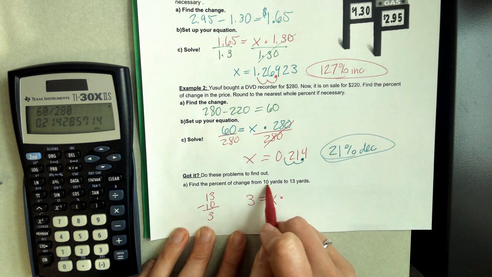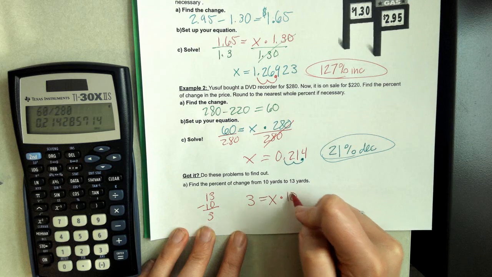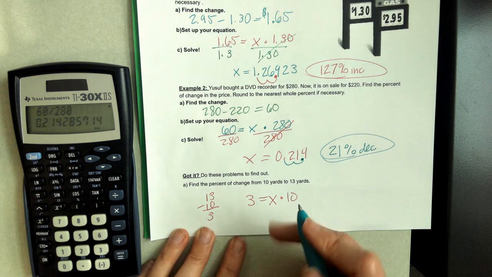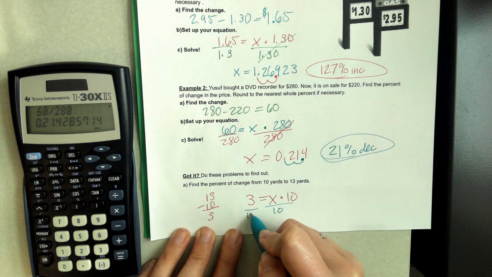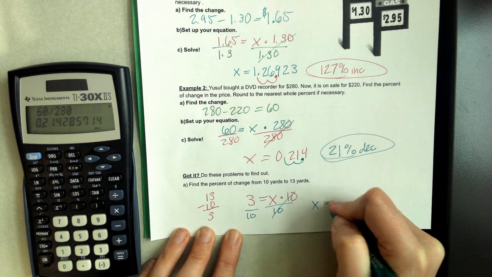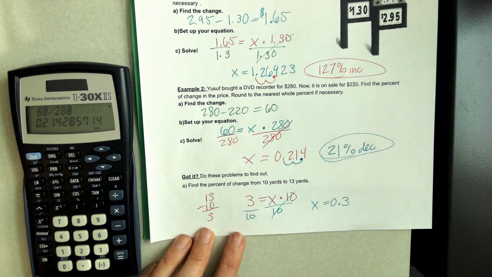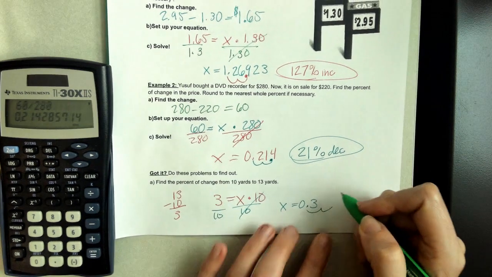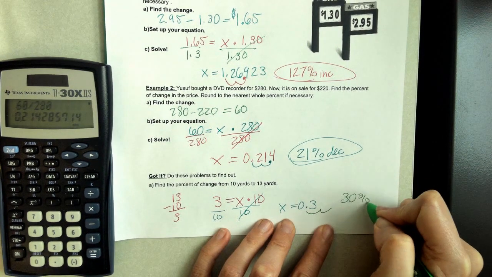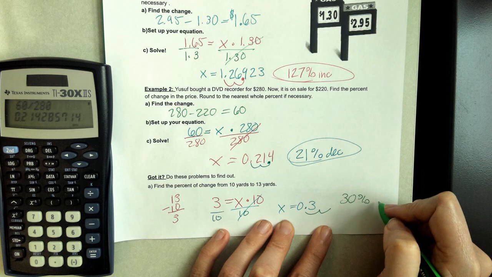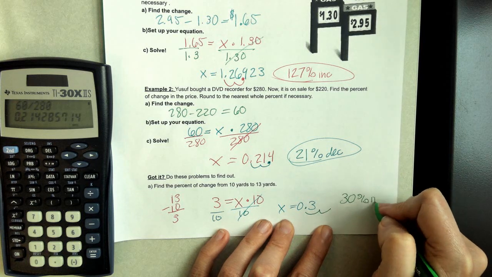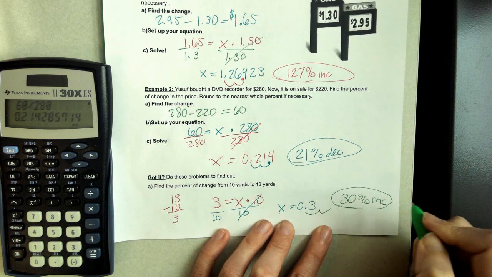The original is what it started with. It started as 10. To solve, I divide by 10 on both sides, and that gives me x is equal to 0.3. Since I'm looking for a percent, I have to change it into a percent, and that would be 30%, and that was going to be an increase. It went up from 10 to 13.